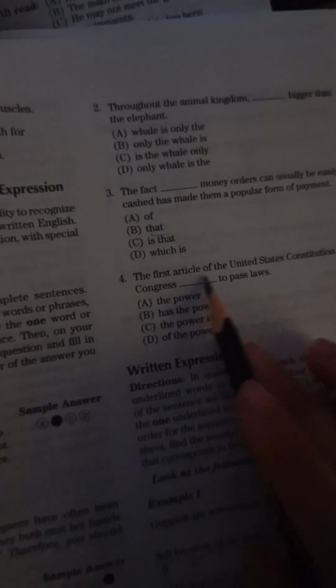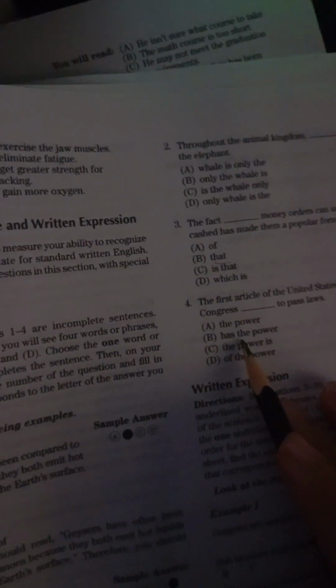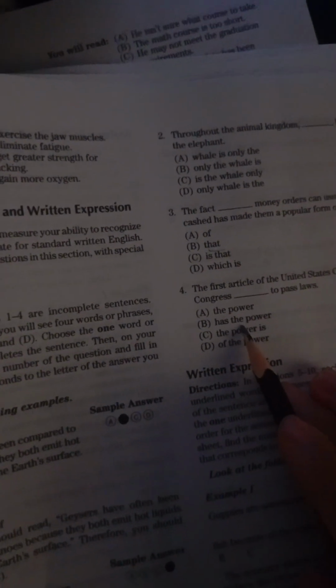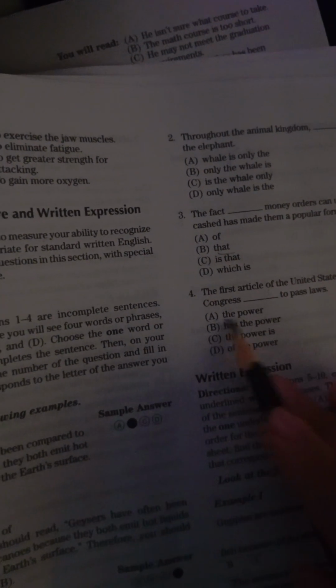The first article of the United States Constitution gives Congress the power. This enhanced power gives Congress the power. Let's go for A. Should be the correct one. This separatist. I don't know what they mean. Let's go for E. I'm not going to read a lot of that.